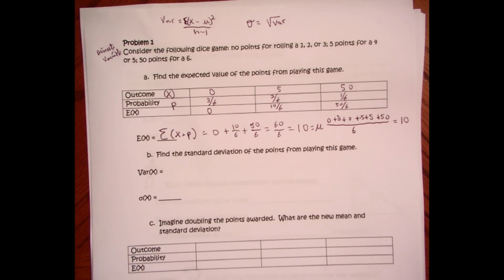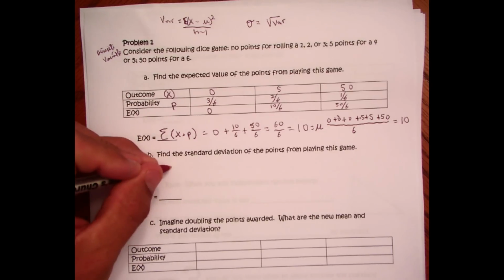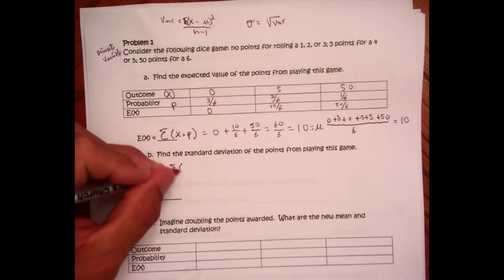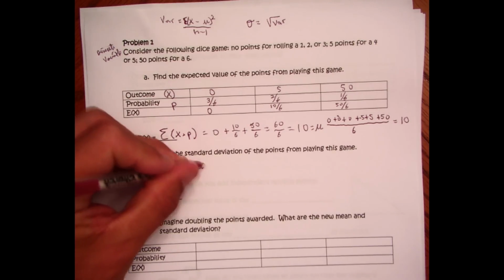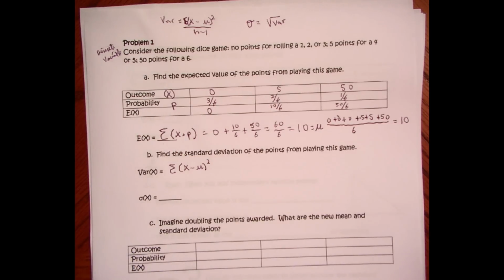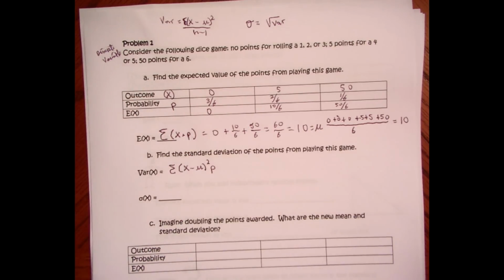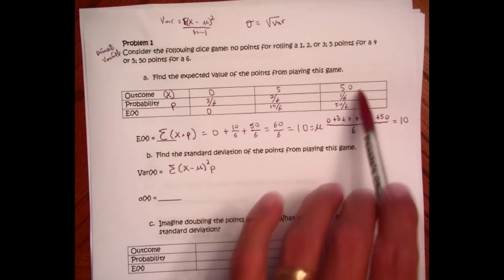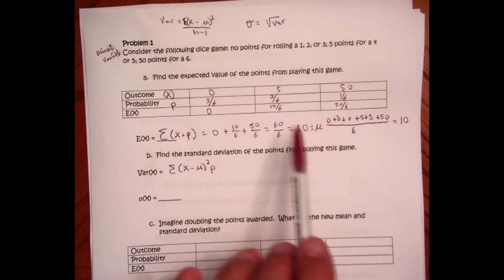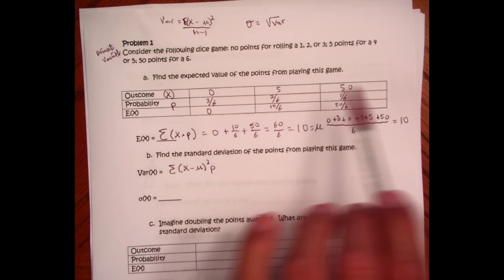So what we're going to do with this variance is take the sum of each value minus the mean squared. We're going to make all those deviations positive, but then we've got to multiply each of those by its probability. So what are each of the outcomes? Well, those are here. And what's the mean? Well, that's the 10. And what's the probability? That's this thing right here.